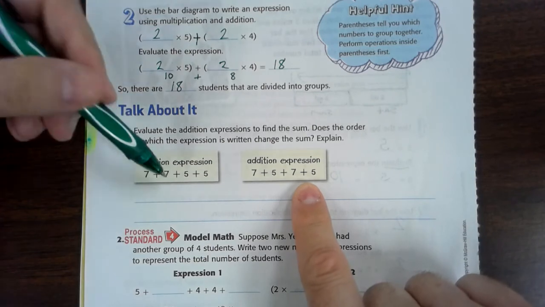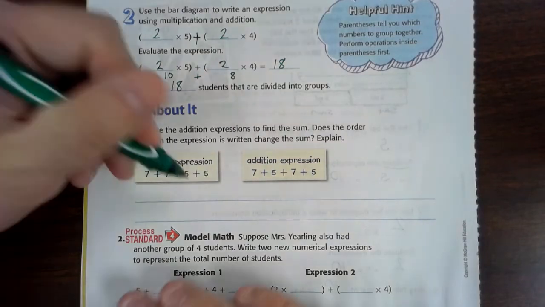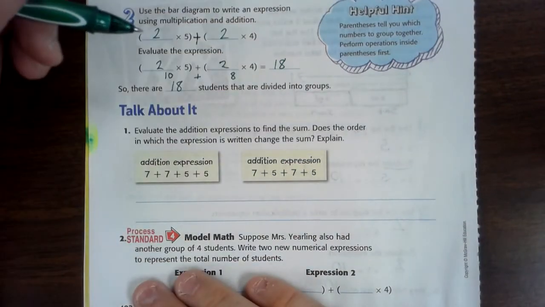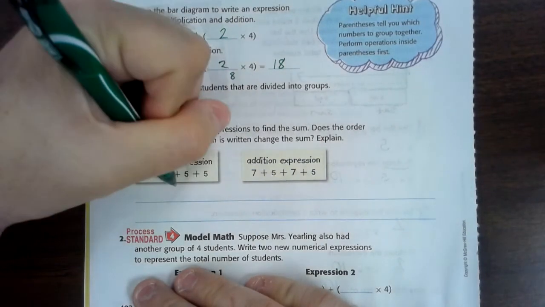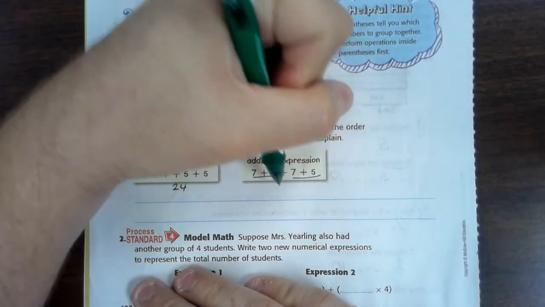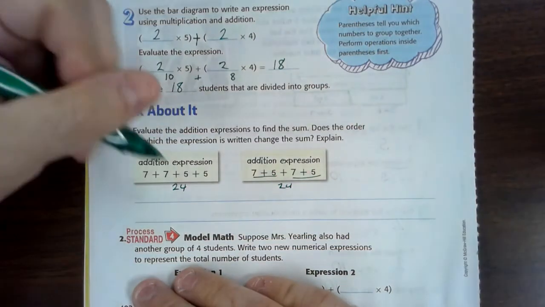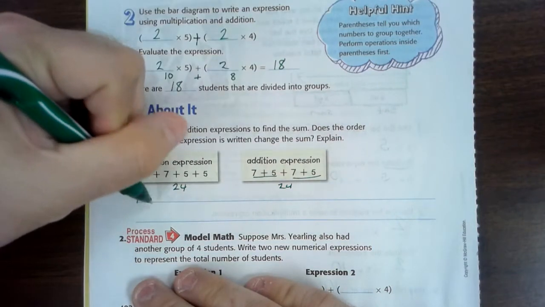First of all, let's talk about, does changing the order of these numbers make a difference? Well, hopefully you thought in your head, no, because remember we had that commutative property of multiplication and addition, where it doesn't matter which order that these numbers are written in, you're still going to get the same sum. So, if we add this one together, we're going to get 14 and 10, we're going to get 24. This one we're going to get 12 and 12, which is 24. So does the order in which the expression is written change the sum? We're going to say no.